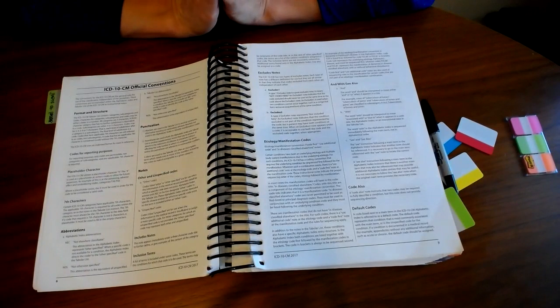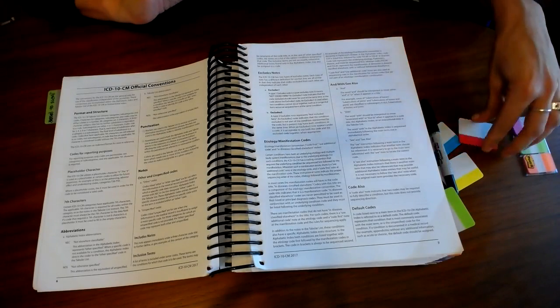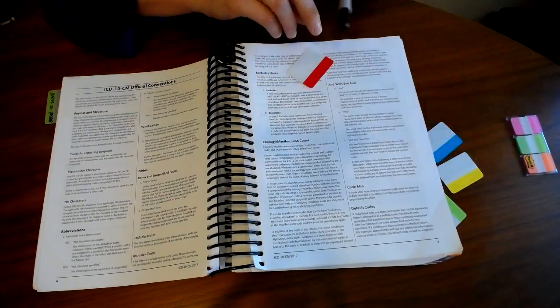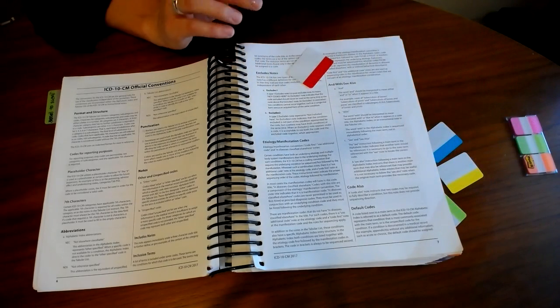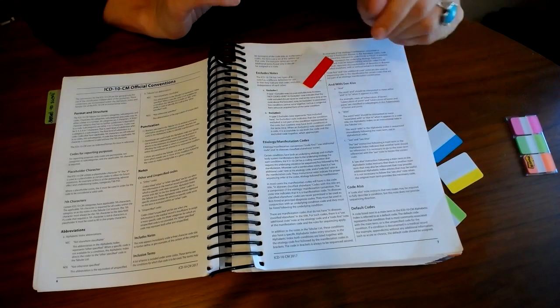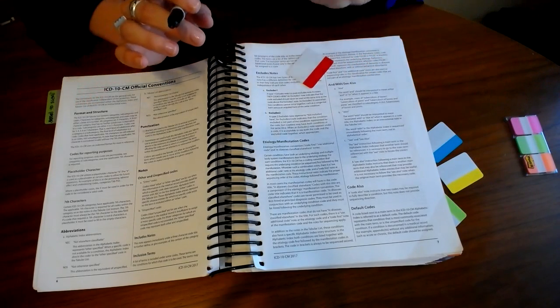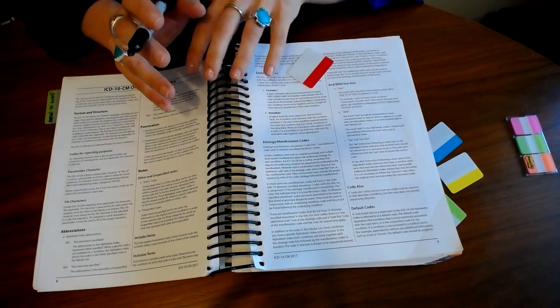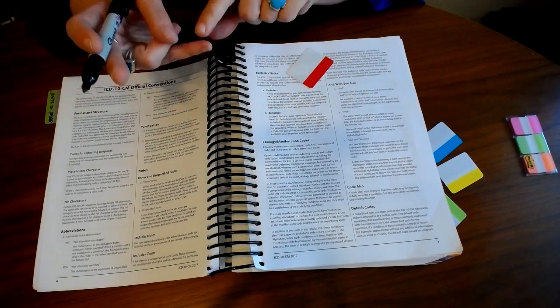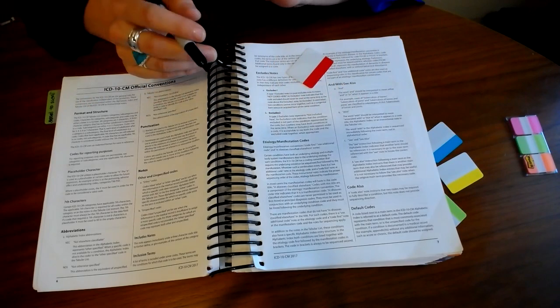Now we're at the conventions, and in our next series of videos, we will really get into the nitty-gritty of our conventions, but right now, we're just going to tab it. Your conventions include your formats and structure, your punctuation, notes, your excludes notes, definitions for, as far as ICD-10 goes, for and, with, and see also.